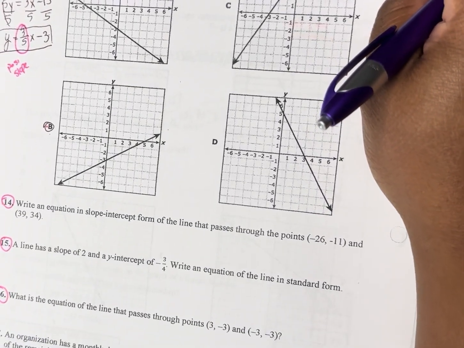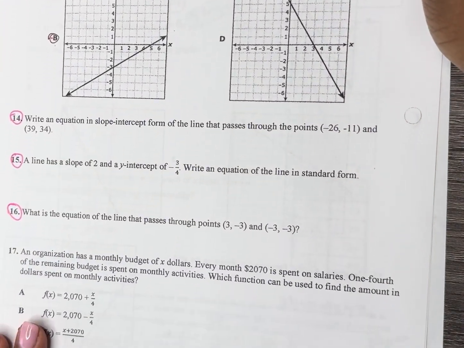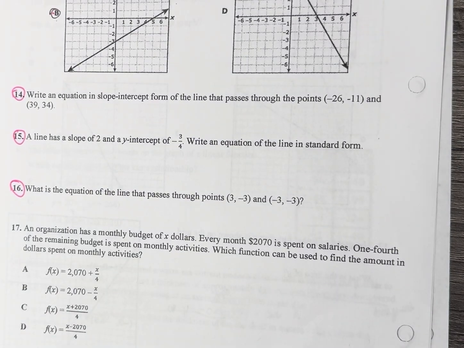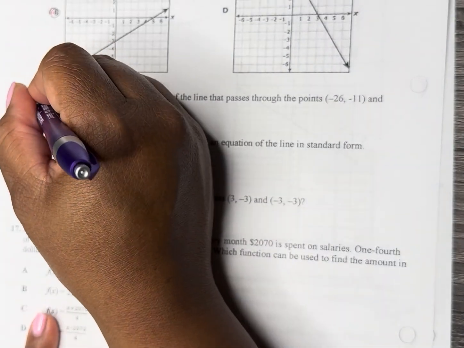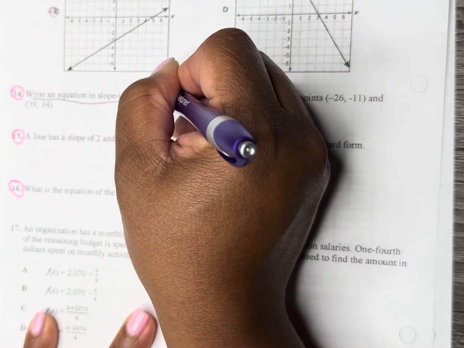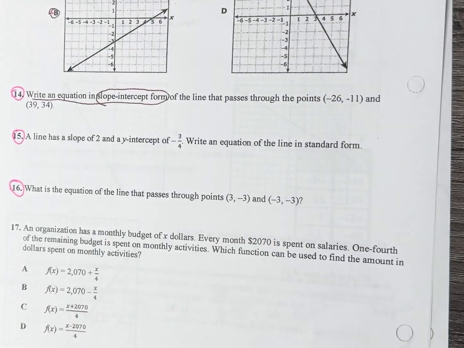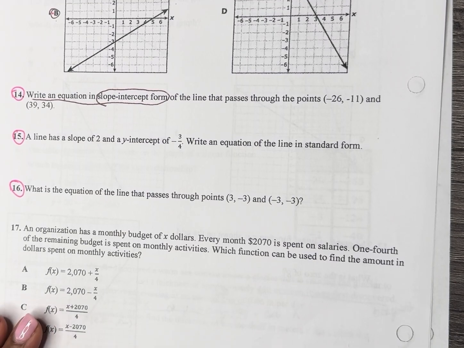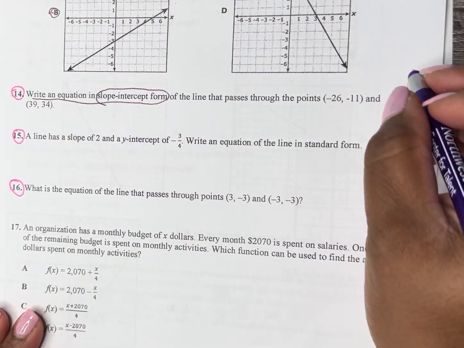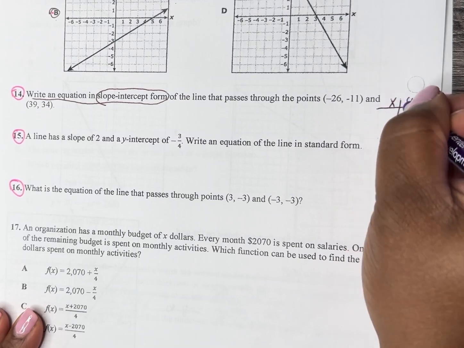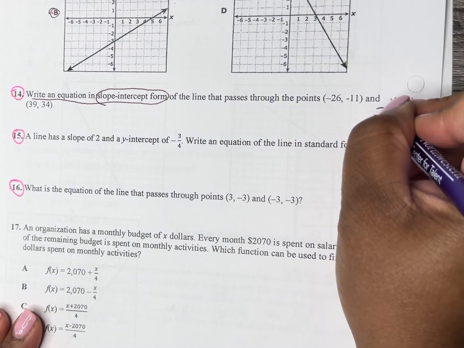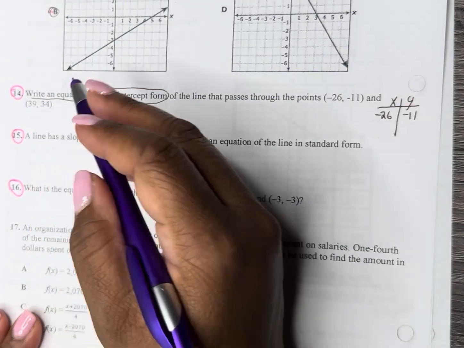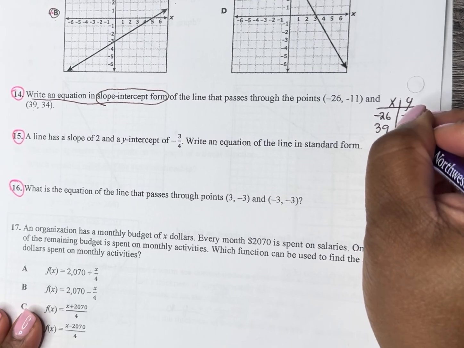All right. Let's look at 14, okay? Now, these ones, we're going to use the calculator. It says write an equation in slope-intercept form. This is perfect for the calculator because the calculator automatically gives us slope-intercept form. It gives us these 2 points. Remember, anytime we're given 2 points, we can put them in an XY table. For this point, the x is -26 and the y is -11. For this point, our x is 39 and our y is 34.